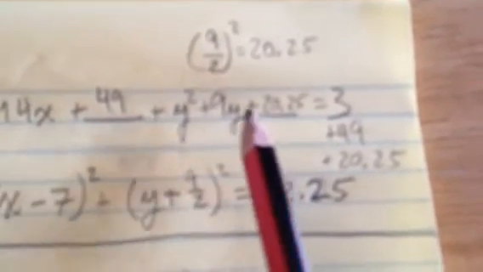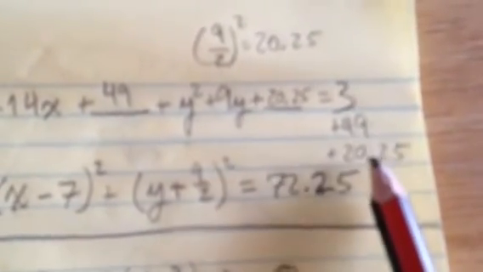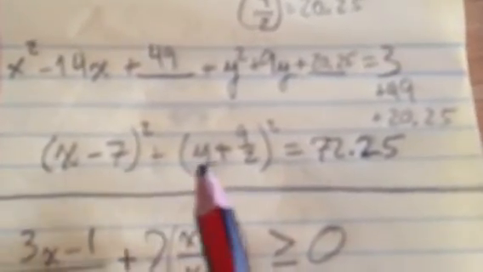So there's all my y terms together after completing the square. Of course, I add the same thing to the other side of the equation to keep it all balanced. And then this is my center radius form. So when it's in that form, it presents to you the center is 7, -9/2, and the radius is the square root of that number, which is 8.5.